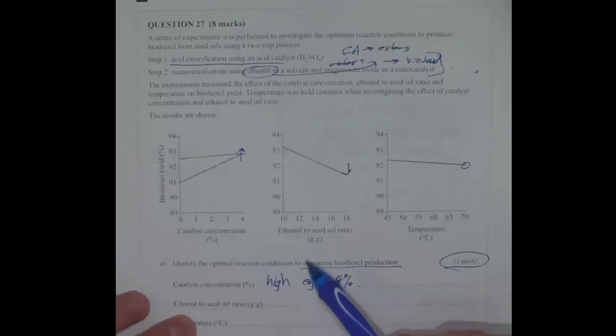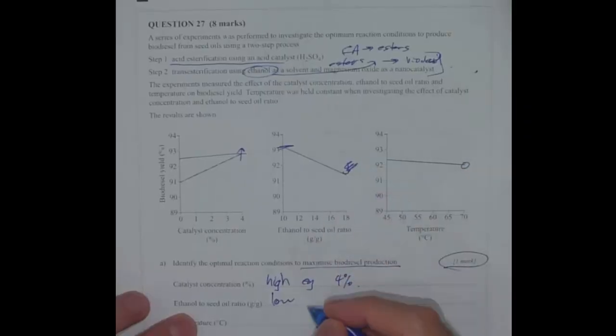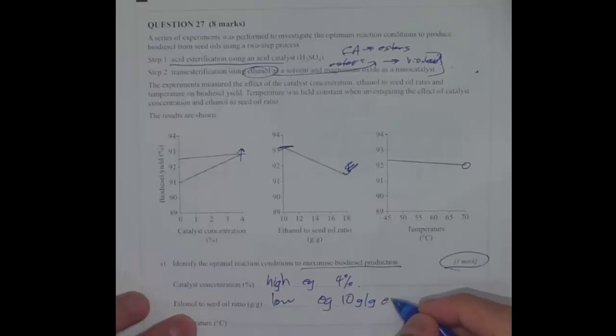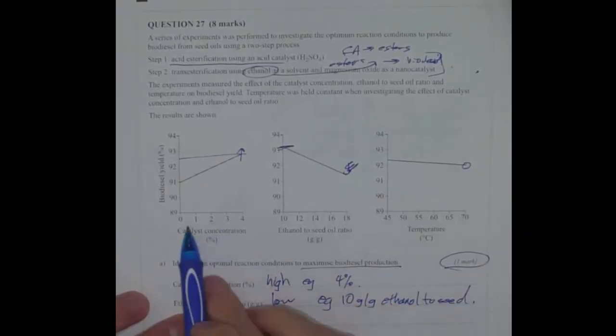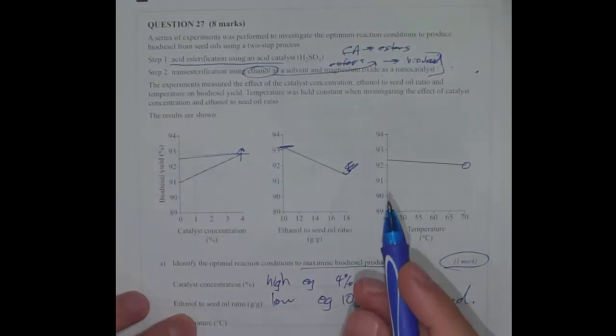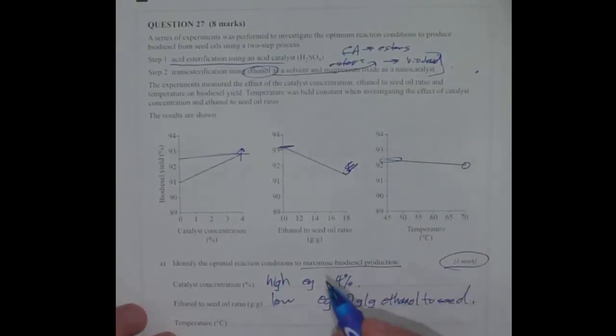And then you want the ethanol to seed ratio to be low, because you want it up here. So maybe example 10 grams per grams ethanol to seed. So high ratio, that gives you 92.5. Then that one is 93. And then the temperature doesn't matter too much, but you want a high temperature. Example 45 degrees.